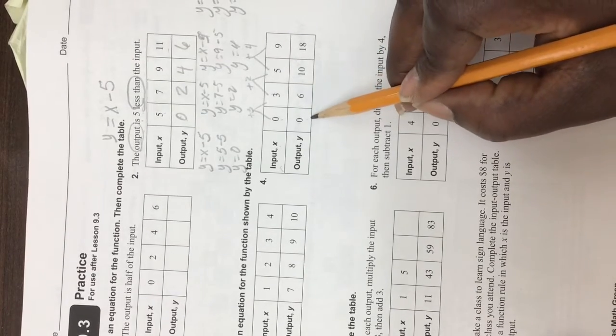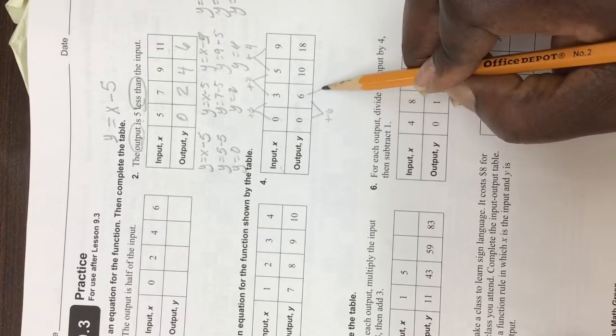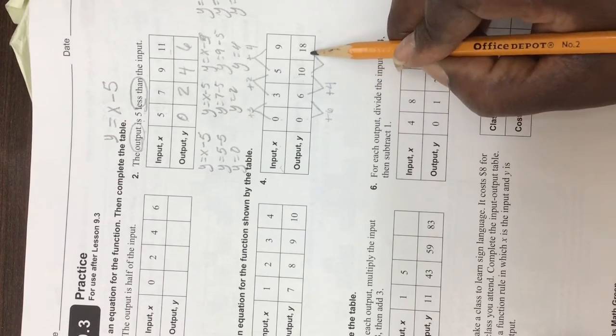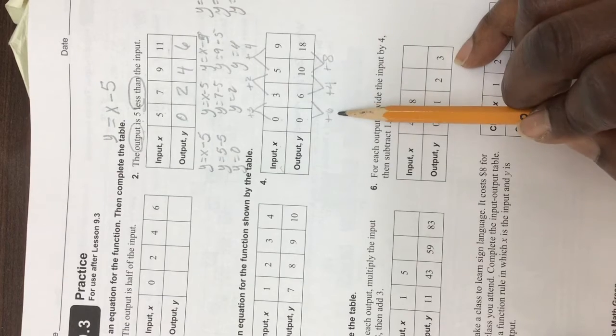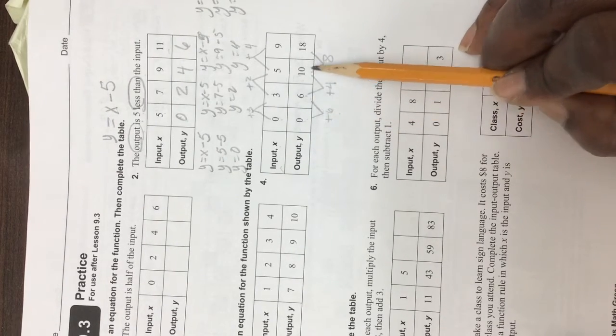That's interesting. Well, let's see what kind of change we have here. Here, this is plus 6. Here, this is plus 4. And here, this is plus 8. So we don't really have any type of consistency.